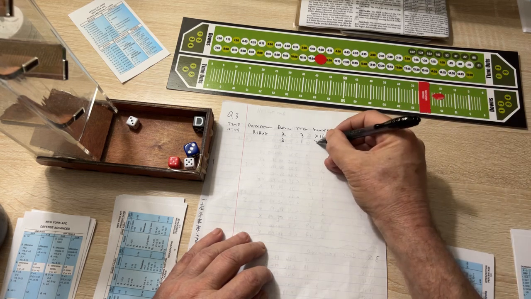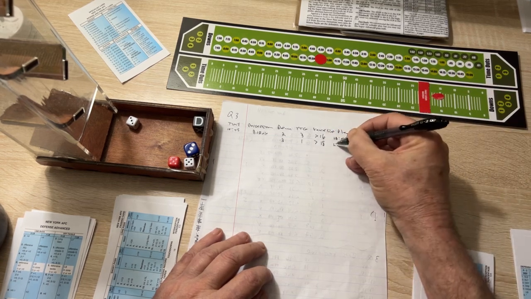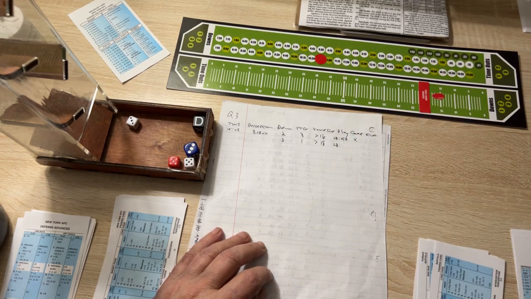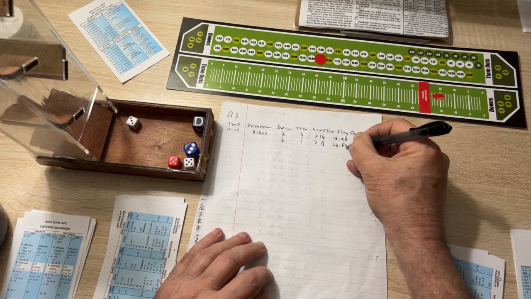On the 18. This is going to be linebuck OJ. Actually, I'll go linebuck Braxton, the fullback.